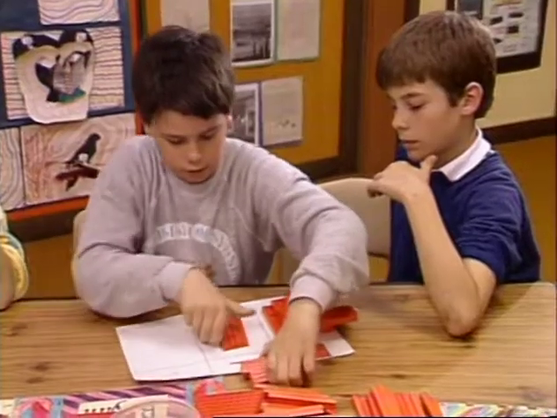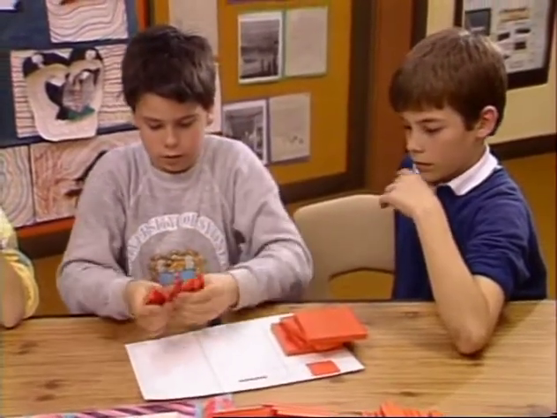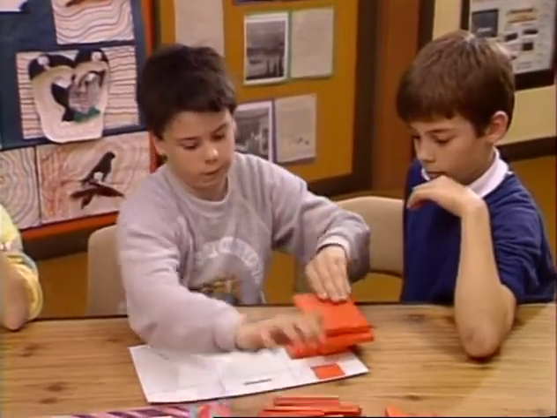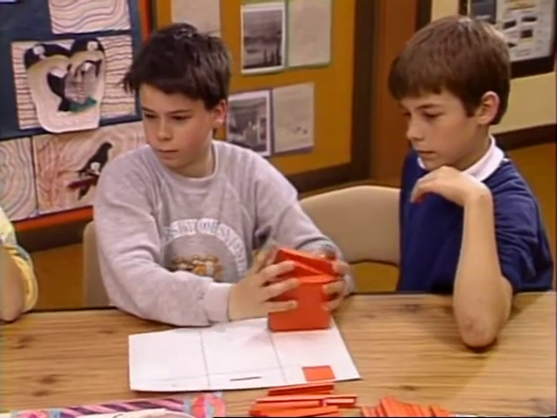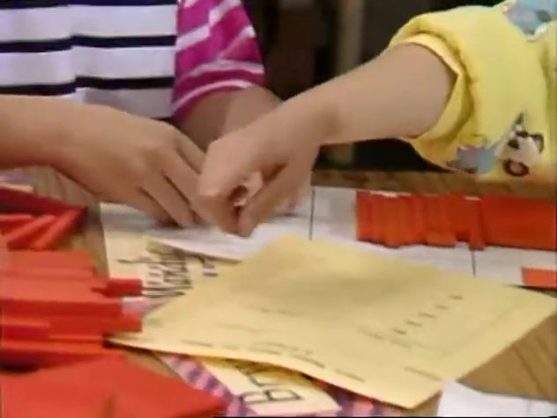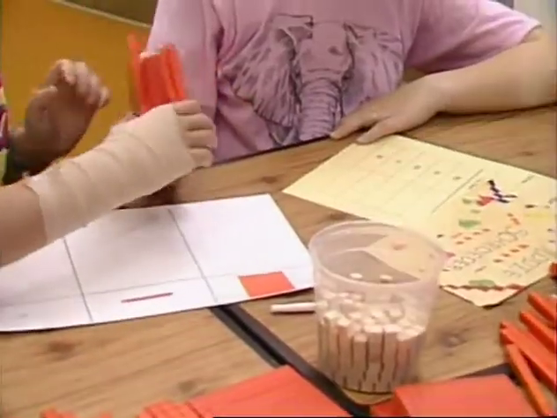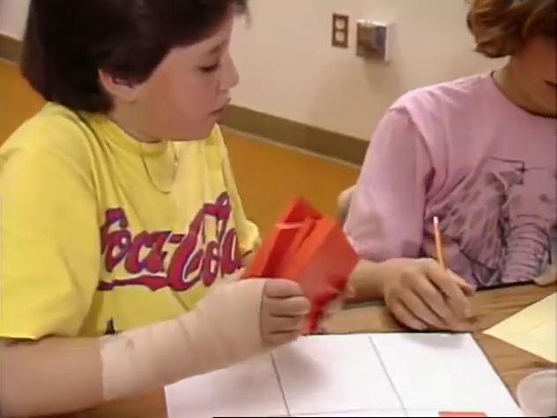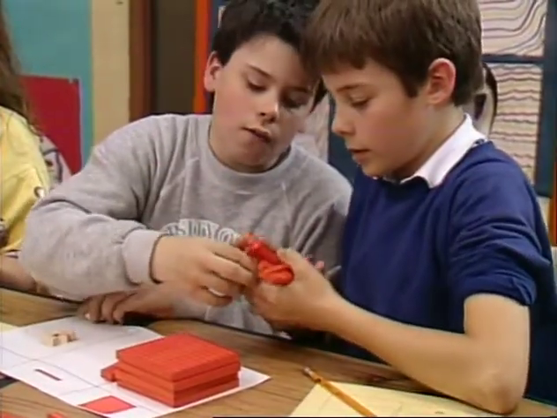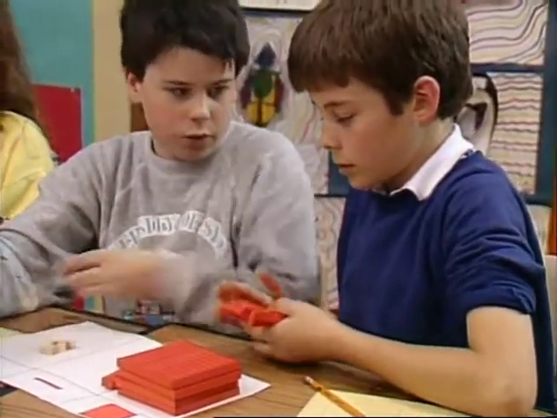Okay, now I could exchange these 10 longs in for a flat, and have 500. Once the children show they understand what to do, they're left with a worksheet of similar problems. They say you understand something best when you teach it, because when you teach, you have to make things clear. When children work in pairs, each child gets to be a teacher.